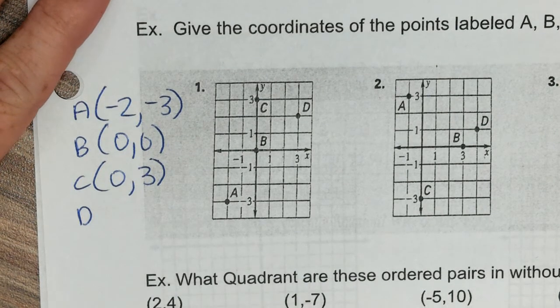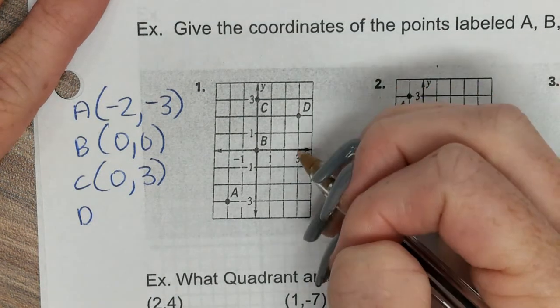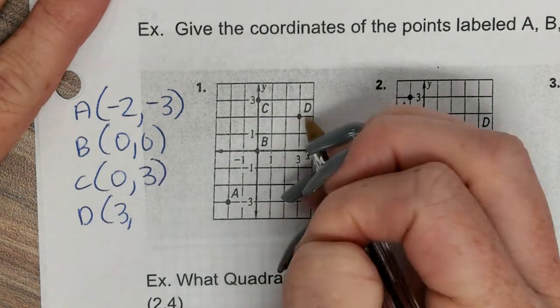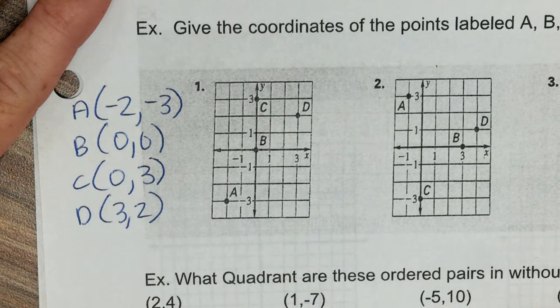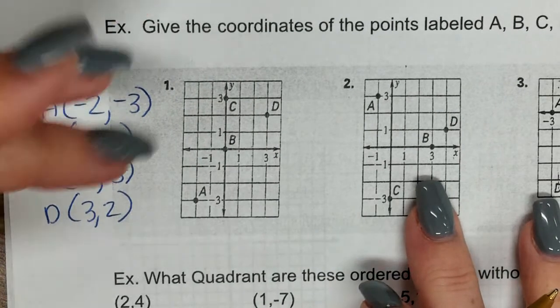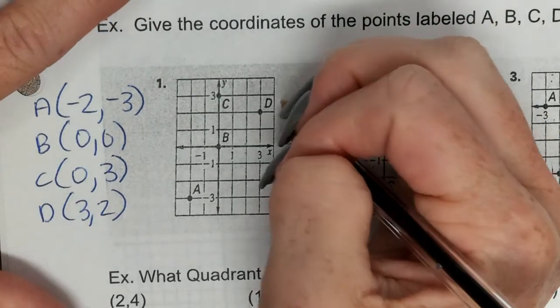All right, and D on the x-axis, where am I at? 3. And on the y-axis, where am I at? 2. All right, y'all do number 2 on your own, and don't worry about doing number 3.